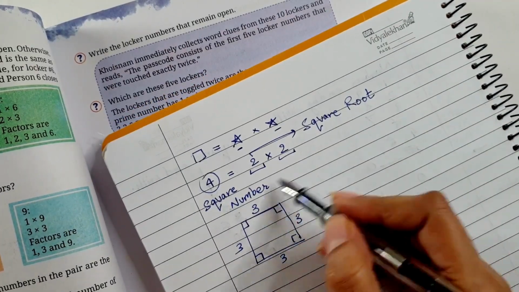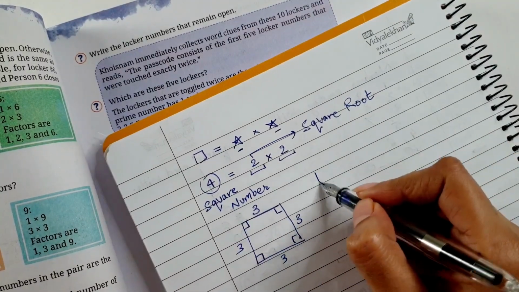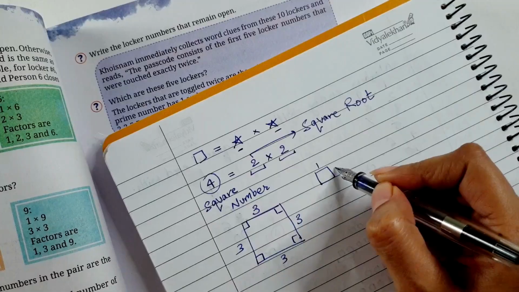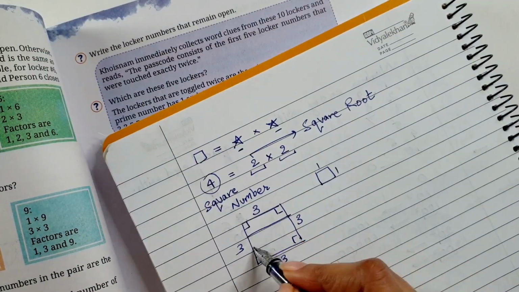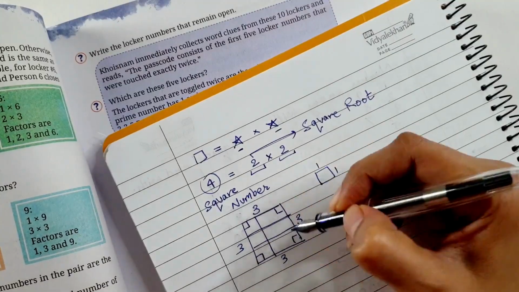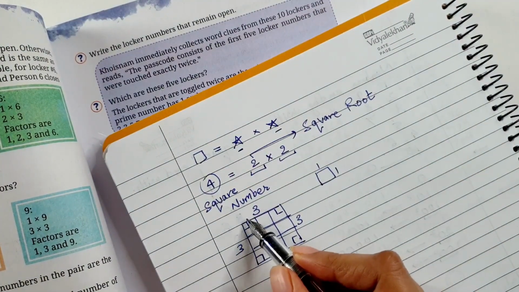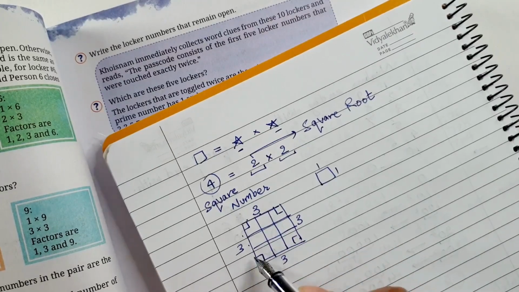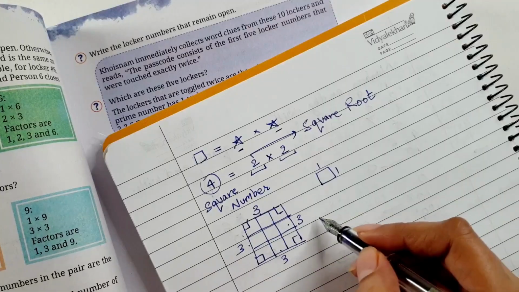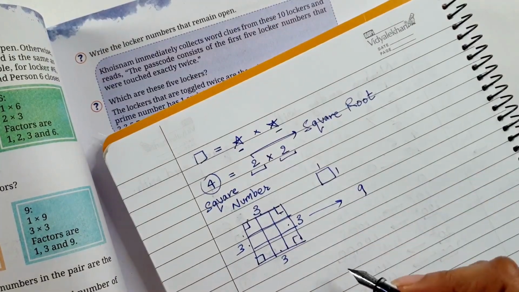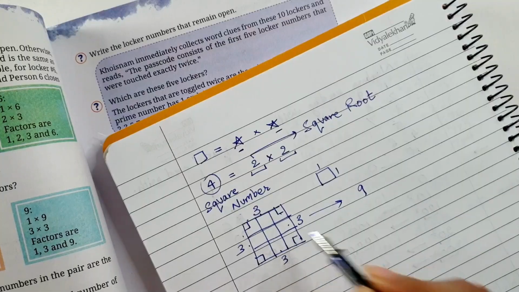Now, if we divide it into unit squares, what is a unit square? It is a square which has sides of 1. Then I'll have to divide it into this many squares. There'll be 3 over here, 3 over here, 3 over here, 3 over here. So how much is this? This becomes 9. 1, 2, 3, 4, 5, 6, 7, 8, 9.